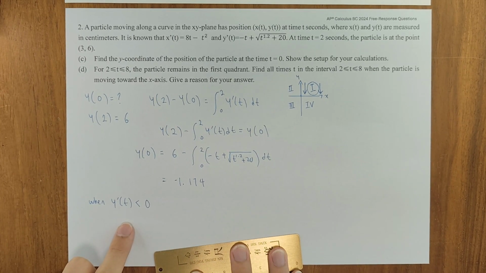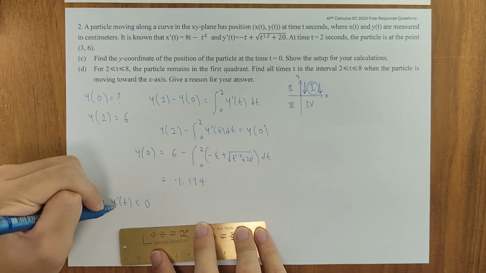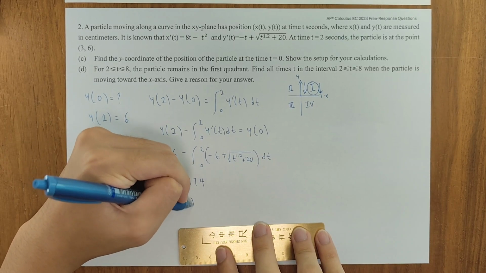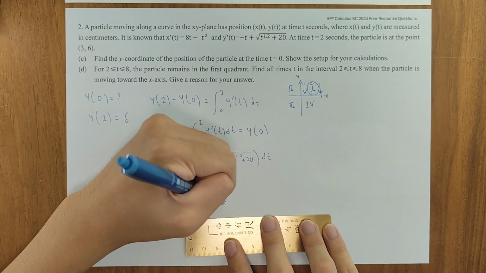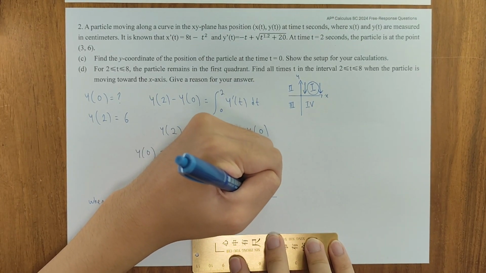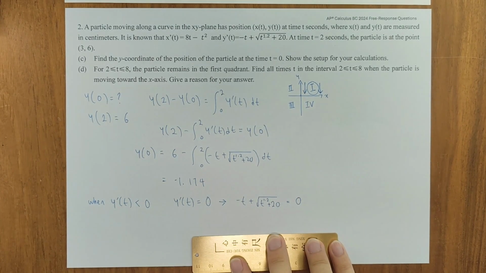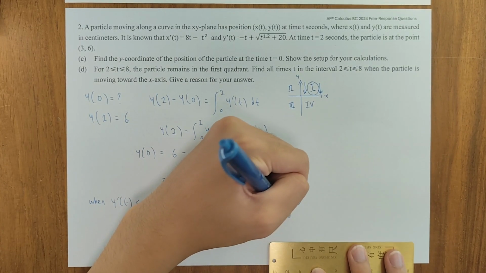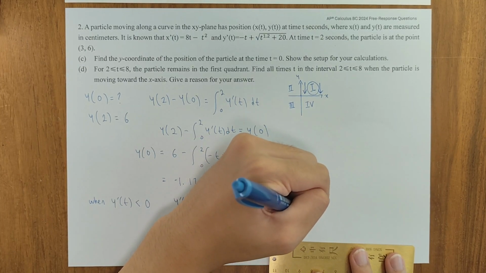Okay, so if we first find y'(t) equals 0, which is this function, then t equals 5.222.